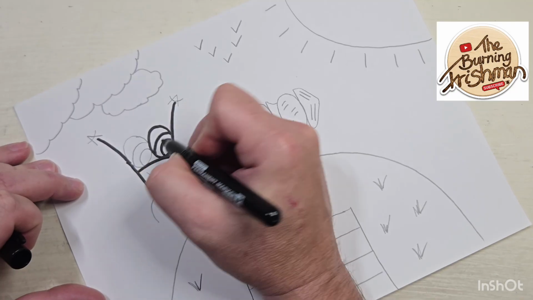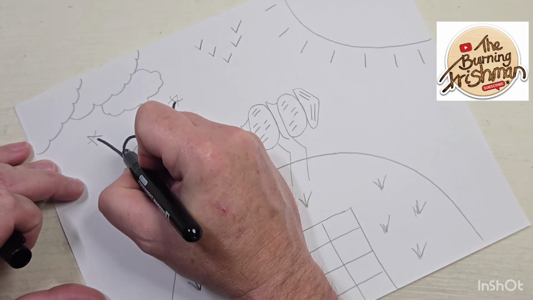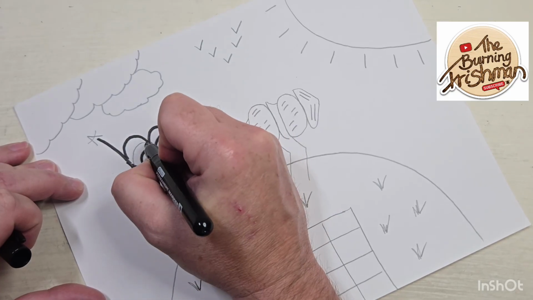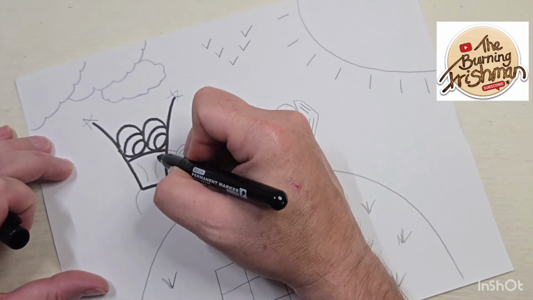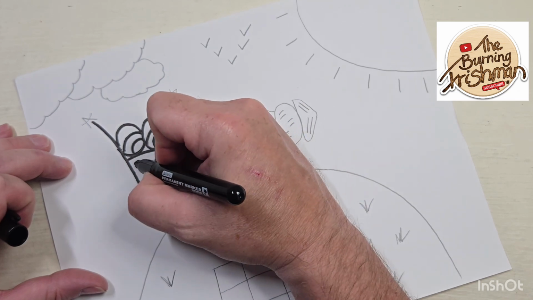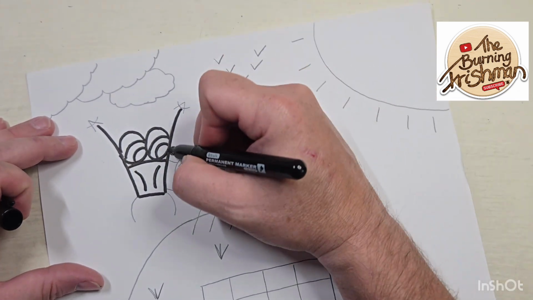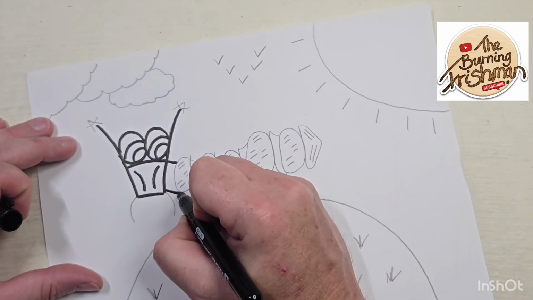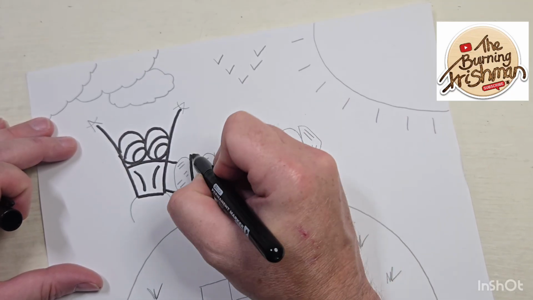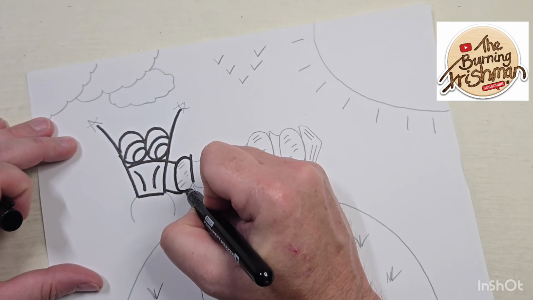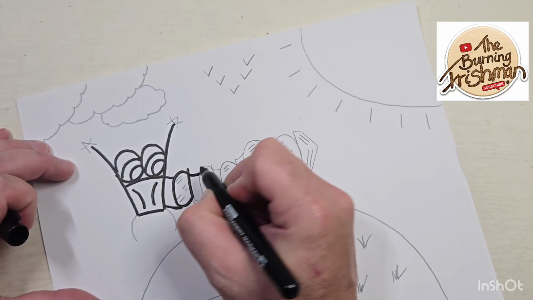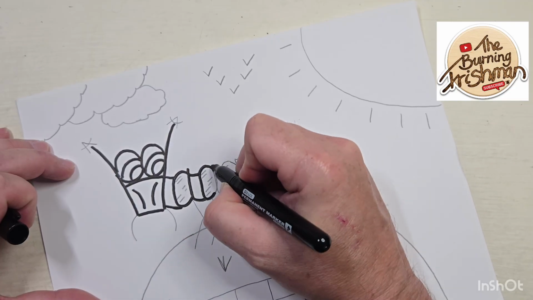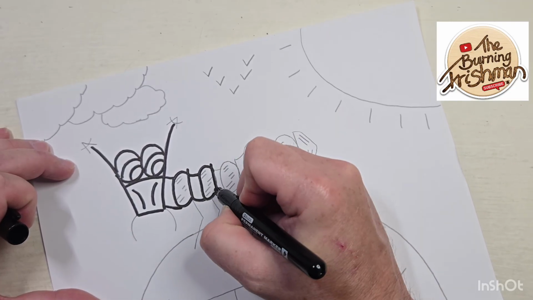So we're just gonna quickly go around and lay some black coloring on all the little lines that we did. And remember, if you didn't like something, you can always erase it. That way, once your marker is all laid out, you go back and erase everything, and then it's like it never happened.